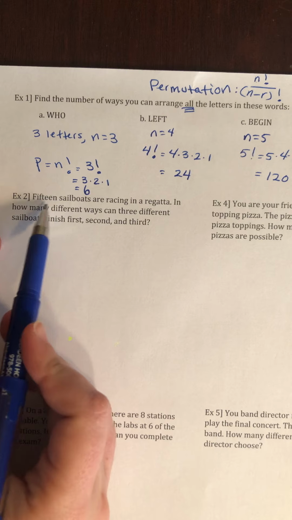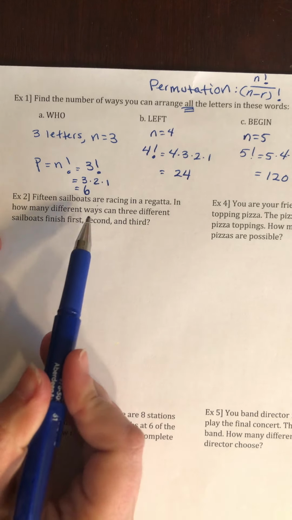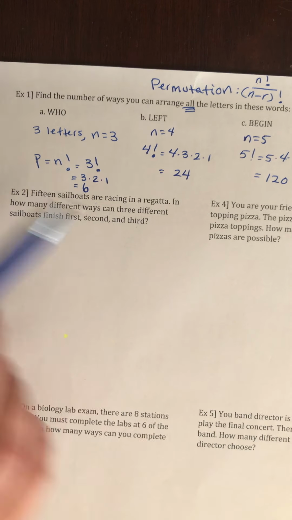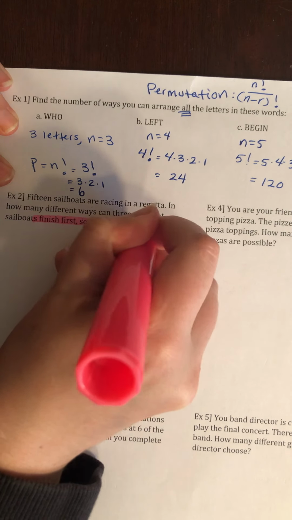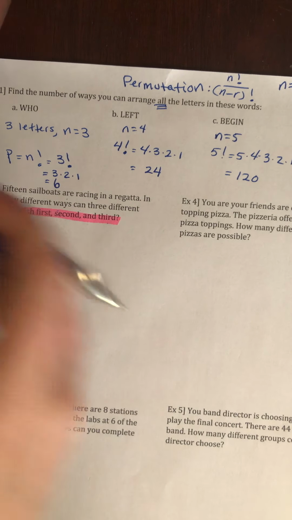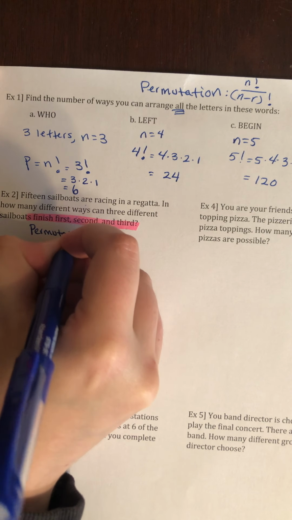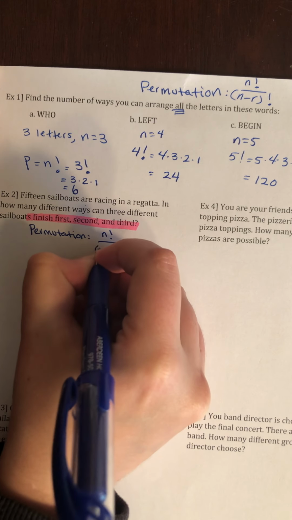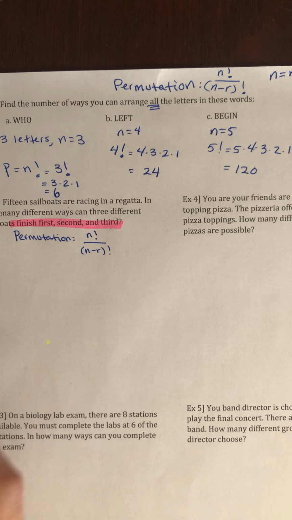So 15 sailboats are racing in a regatta. In how many different ways can 3 different sailboats finish first, second, and third? Because we want them to finish first, second, and third, this is going to be a permutation because order matters. So it's n factorial over n minus r factorial.